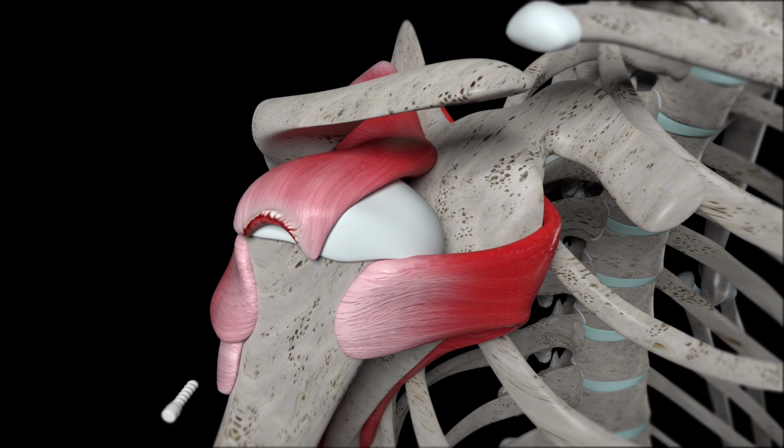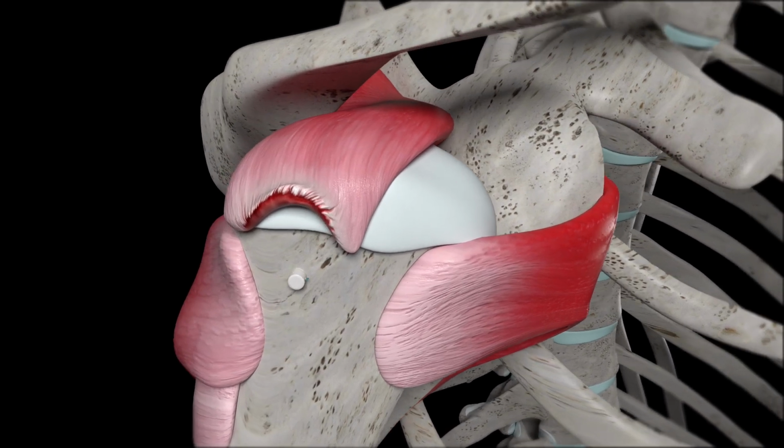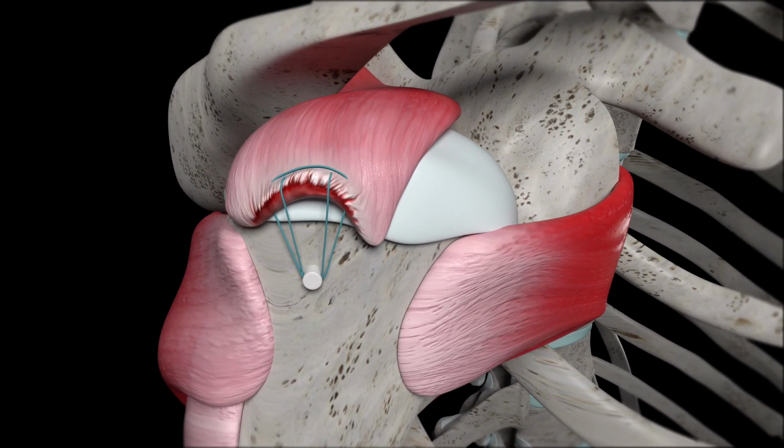We use suture to bring the tendon back down to bone and secure it with a special anchor in the bone.